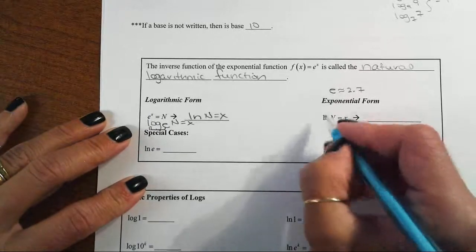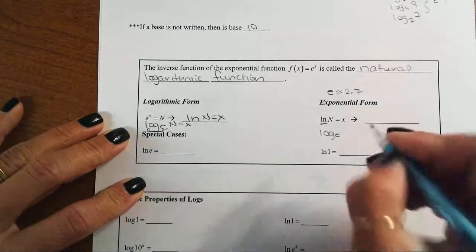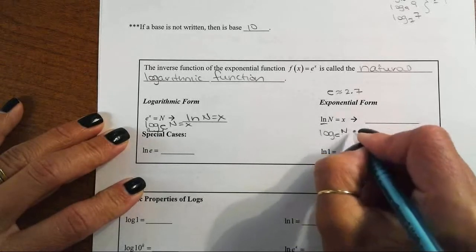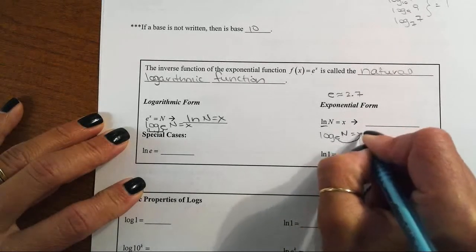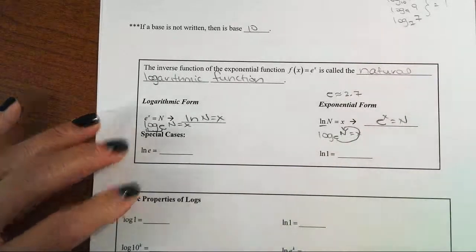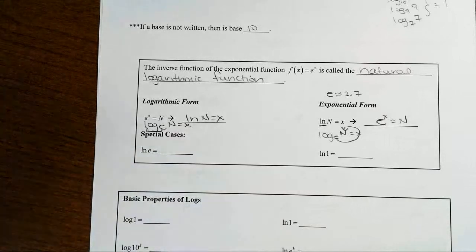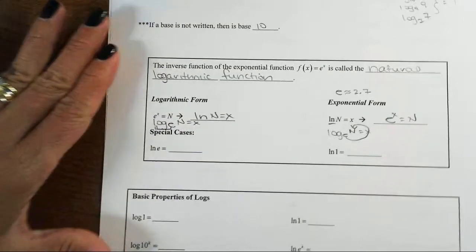So another way to think about this, as soon as you see the natural log, is log base e of n is equal to x. You can rewrite it using your snail that it is e to the x is equal to n. You cannot write the natural log as log base e. You must replace it with the natural log.